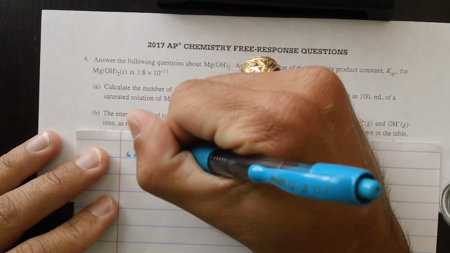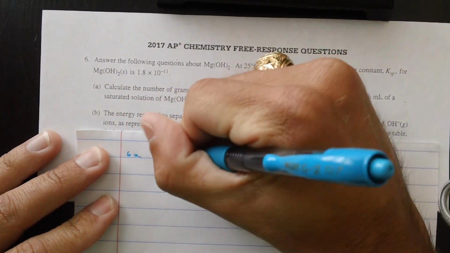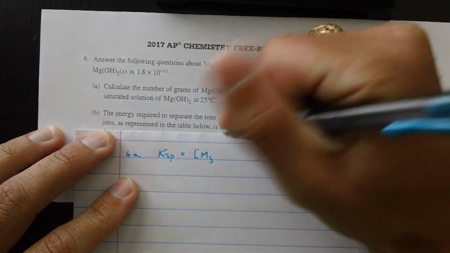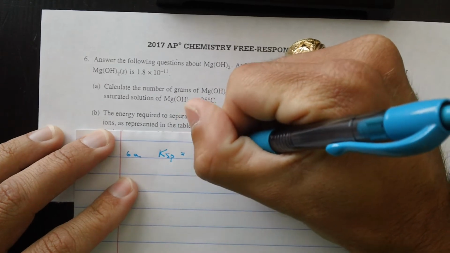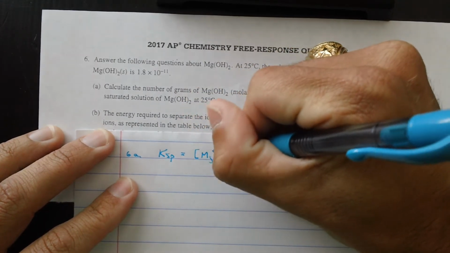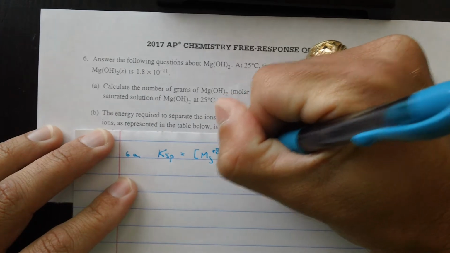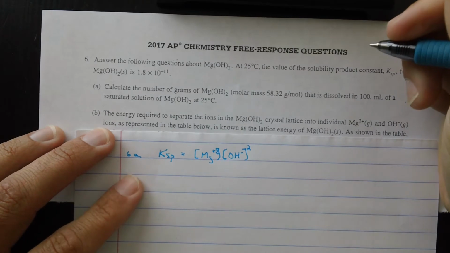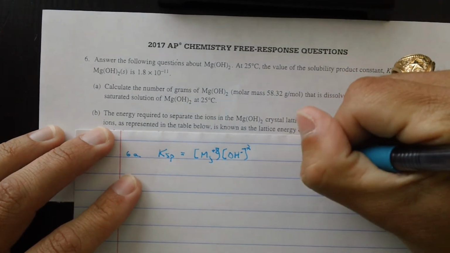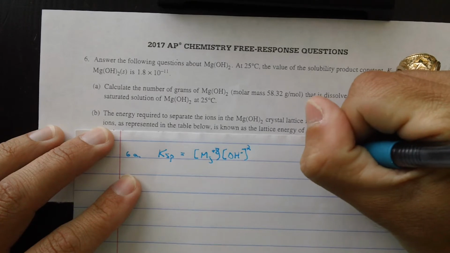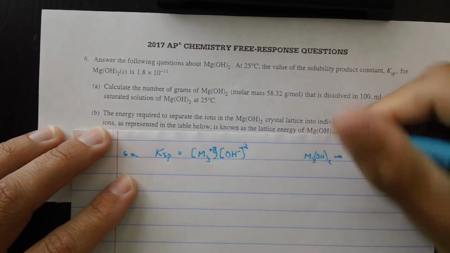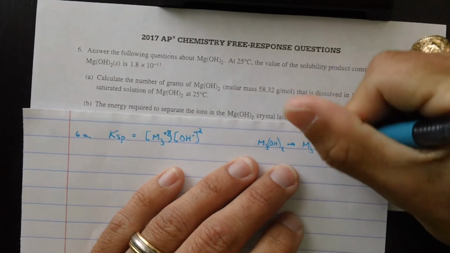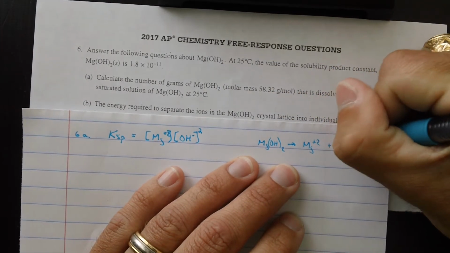So here we go. Ksp equals, when we're talking about magnesium hydroxide, the concentration of magnesium times the concentration of the hydroxide ions. Products raise to their coefficients, right? So that should be squared there. This stems from the dissociation of magnesium hydroxide. We break this into magnesium ions and 2 of those hydroxide ions.